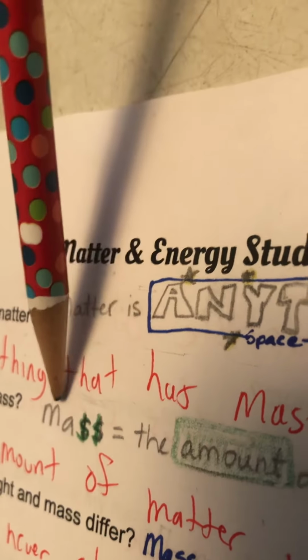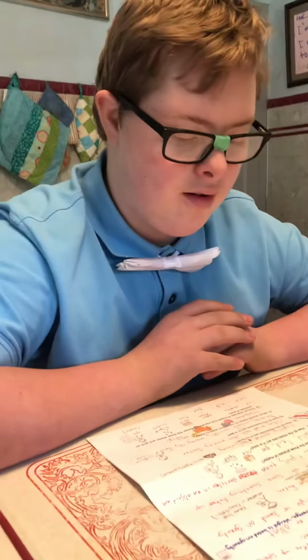How do weight and mass differ? Well, weight and mass differ because mass never changes and weight is based on gravity. So you might get on the scale one day and be 5 pounds more the next day because of what you have inside of you. My size really didn't change that much from day to day, but the weight is based on gravity.